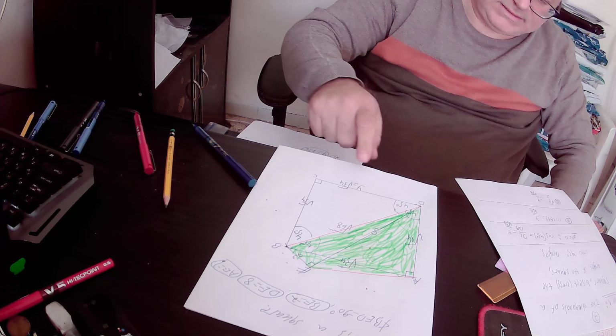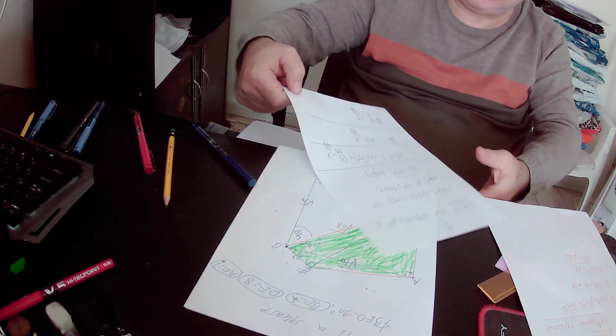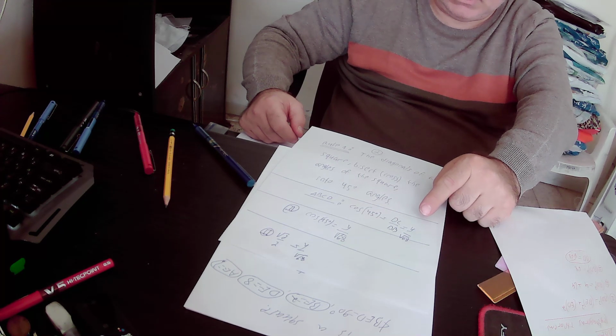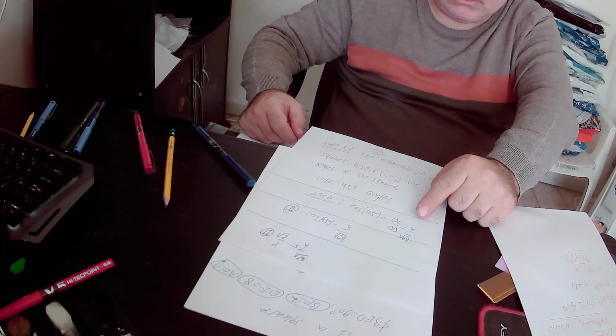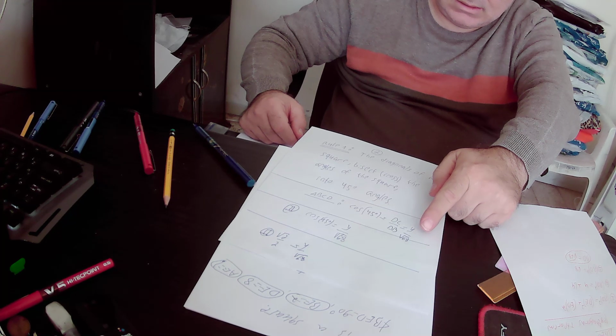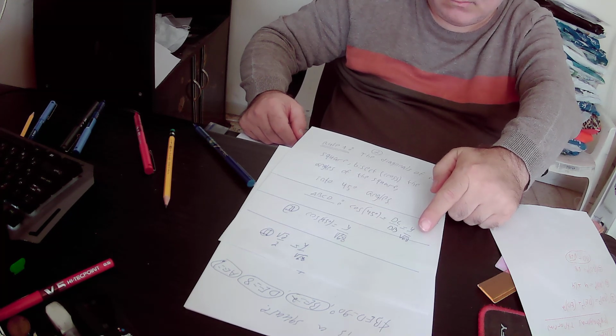We define DC as y, therefore cosine 45 degrees equals y over DB, and we already found that DB equals the square root of 68. So in total we found that cosine 45 degrees equals y over square root of 68.